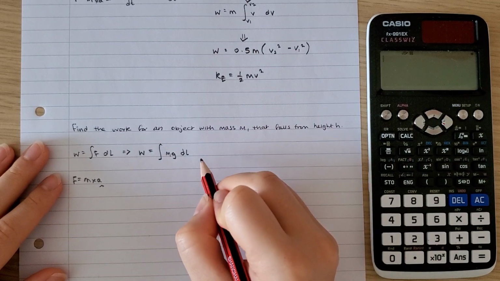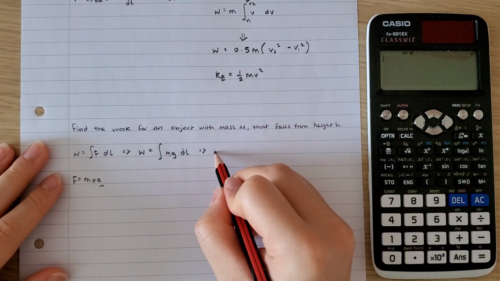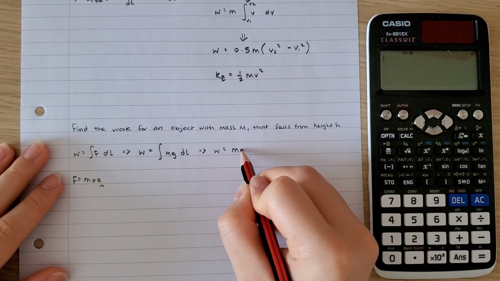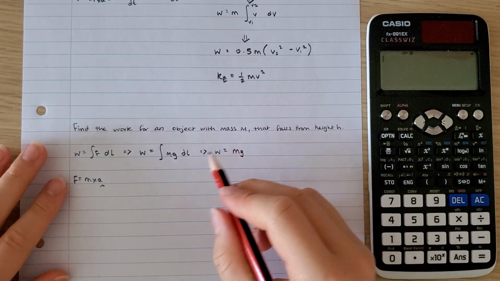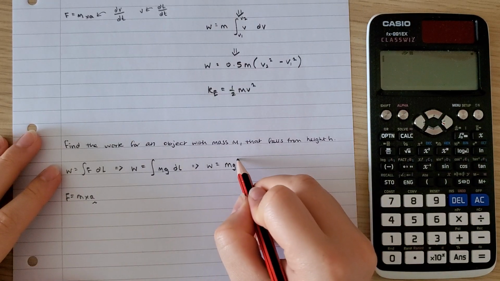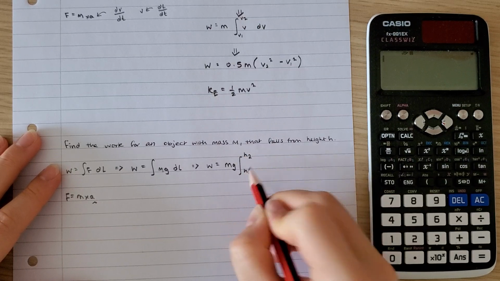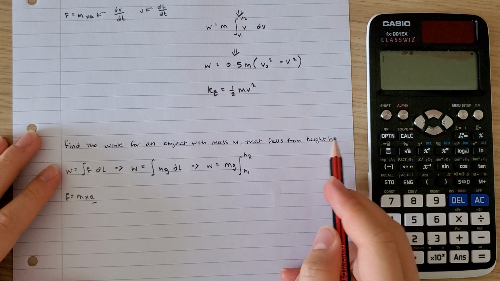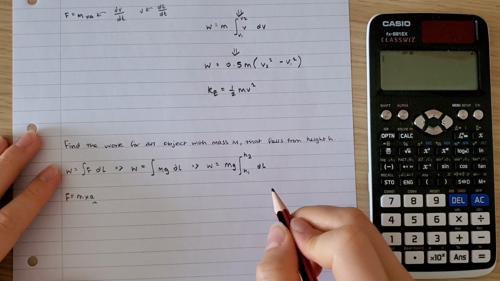So now we can integrate. We have work equals, we can take mass and gravity out of the integral because they're not dependent on displacement. So we have the integral between h2 and h1, because it's falling from a height. And then we have dl.